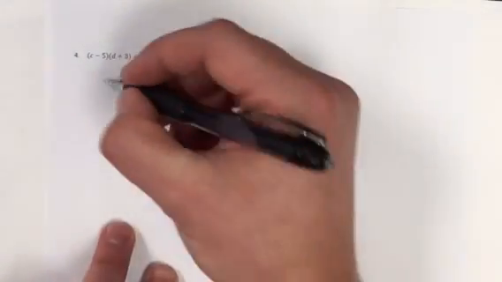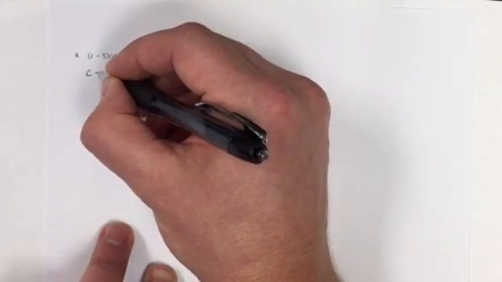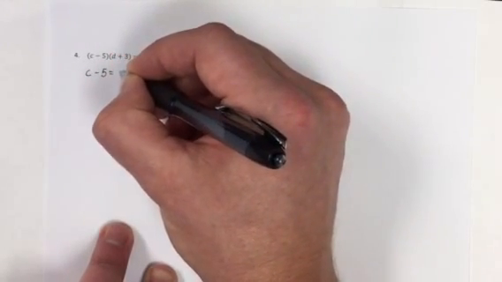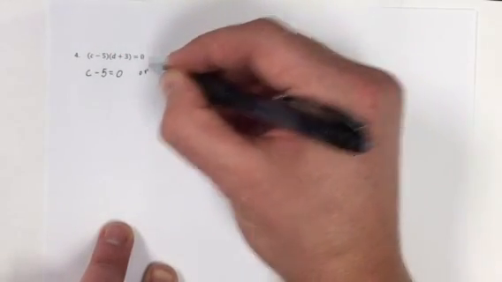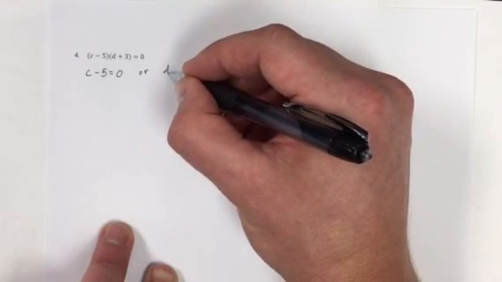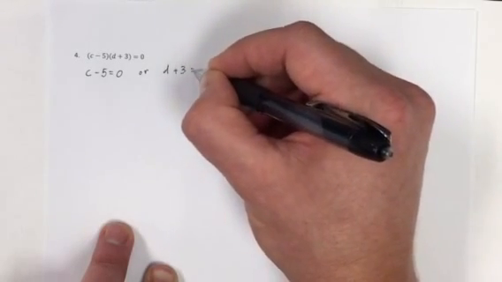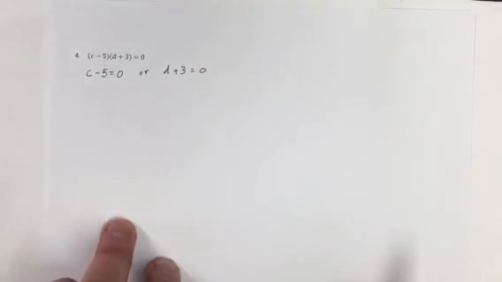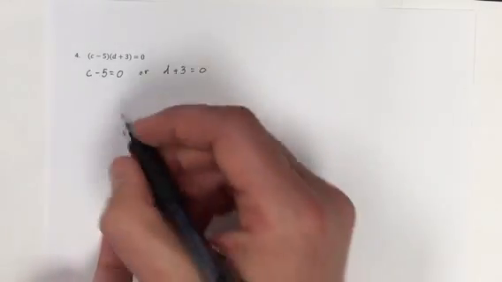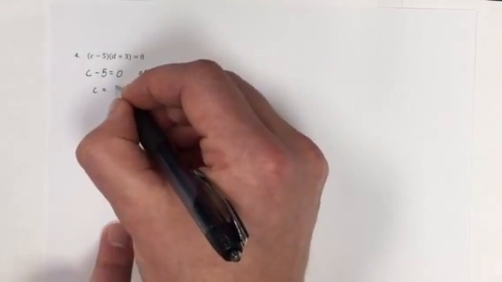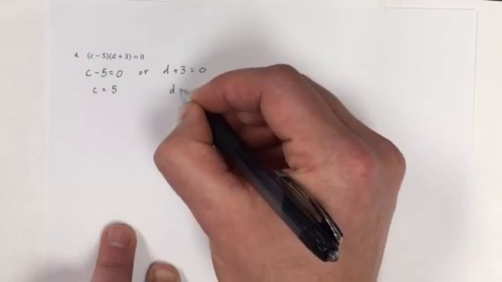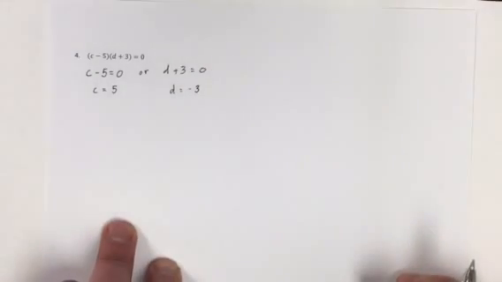So what I just learned is that one of the factors, C minus 5, or the other factor, D plus 3, one or the other must be equal to 0, or potentially both. So C must equal 5, or D must equal -3.